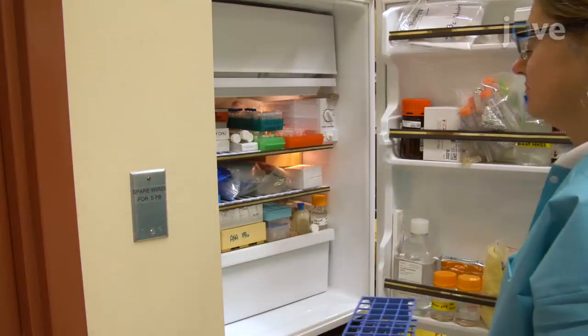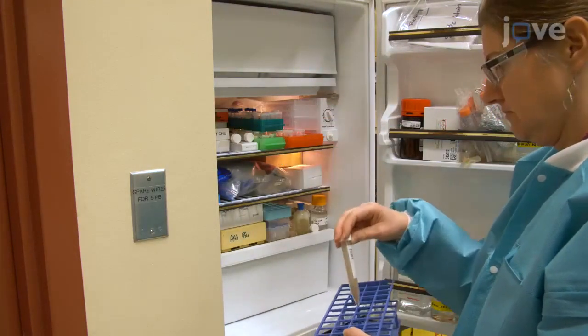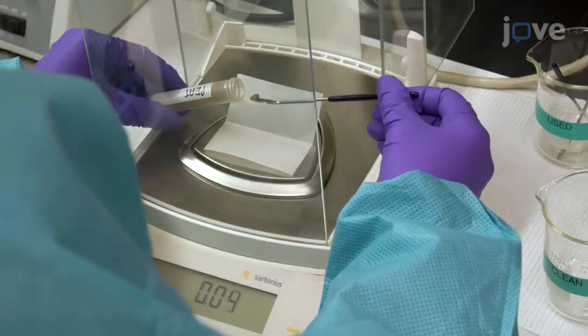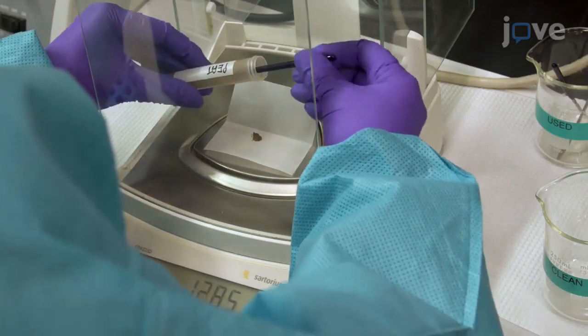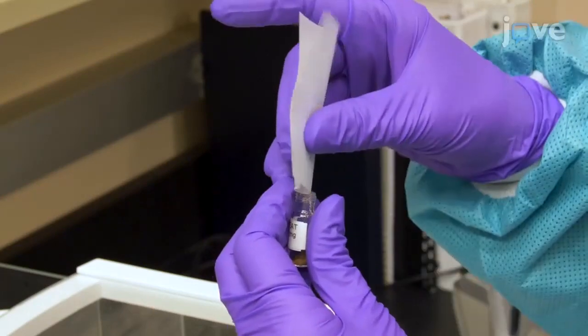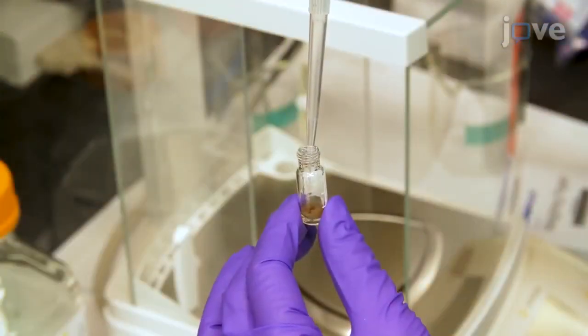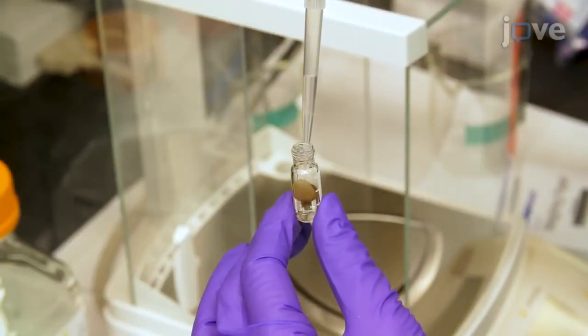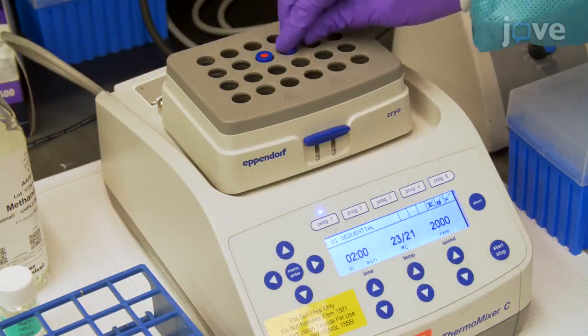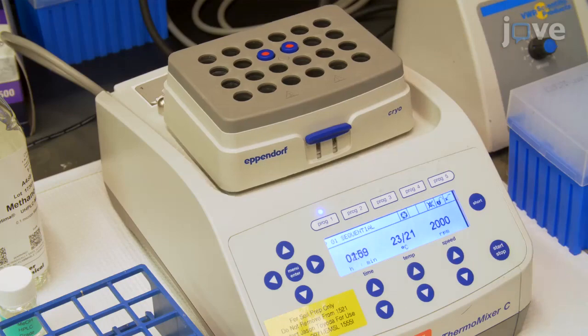Begin this procedure with collection and preparation of the samples as described in the text protocol. Using an ethanol-washed stainless steel utensil, aliquot 50 milligrams of each of the dried samples into individual 2 milliliter glass tubes. Add 1 milliliter of distilled, degassed water to each sample. Then, cap the vials and shake for 2 hours on a shaker table.